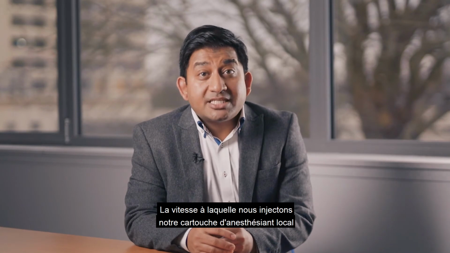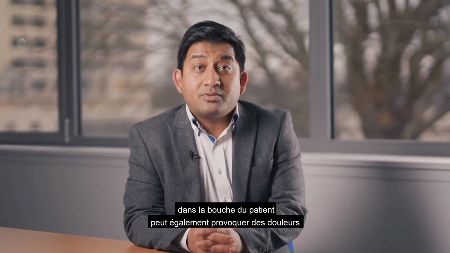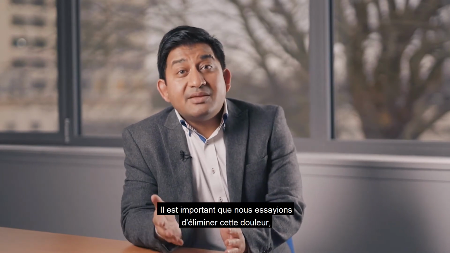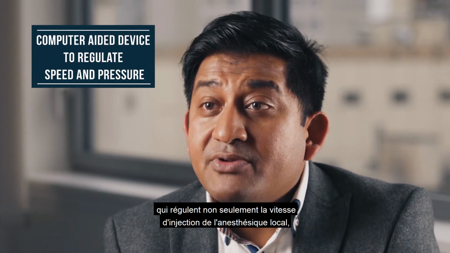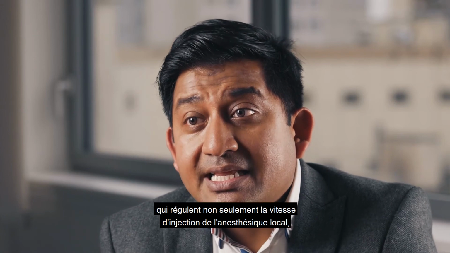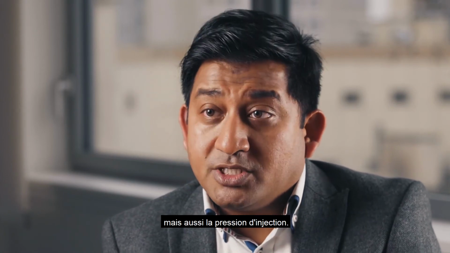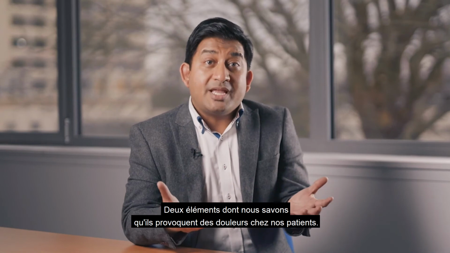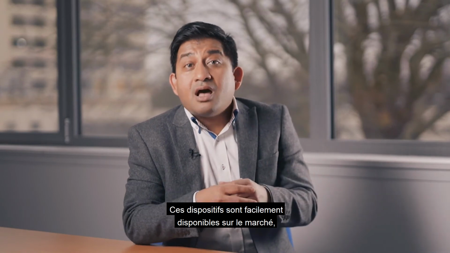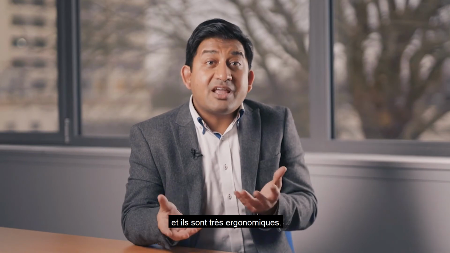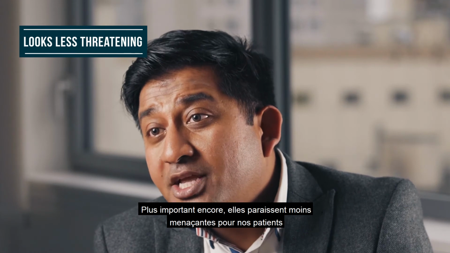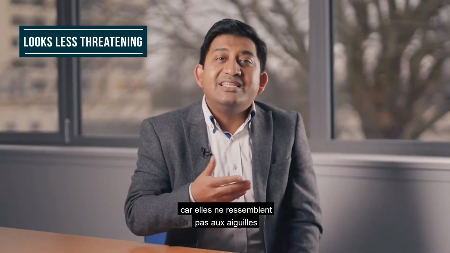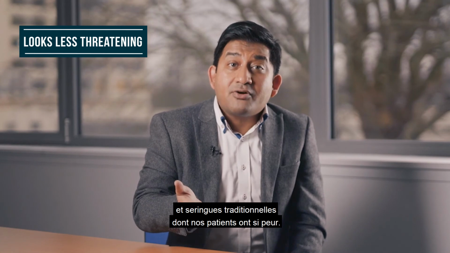The speed at which we inject our local anesthetic cartridge inside the patient's mouth can also cause pain. Now, it's important that we try and eliminate that, and this can be done by using computer-aided devices that not only regulate the speed at which the local anaesthetic is injected, but also the pressure at which this is going in, both of which we know cause pain to our patients. Now, these devices are readily available in the market and they are very ergonomic to handle. More importantly, they look less threatening to our patients because they do not look like the traditional needle and syringes that our patients are so scared of.